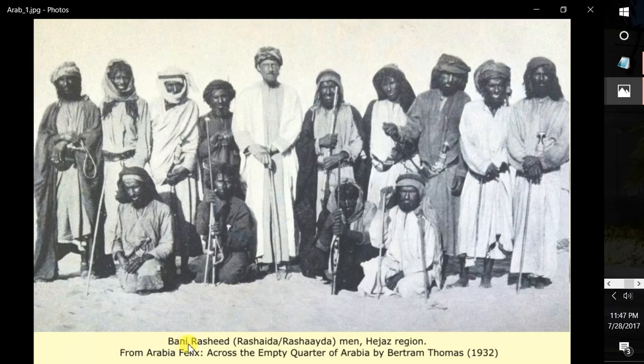They say Bani Rashid, Rashaida, main Hijaz region from Arabia, Across the Empty Quarter of Arabia by Bertram Thomas, 1932.